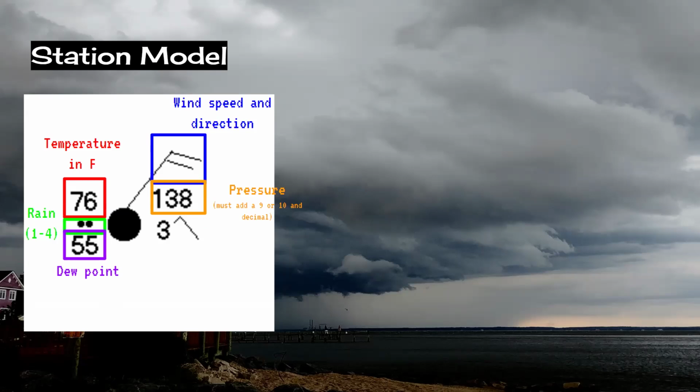That doesn't make sense. Pressures are not that low, typically. That's going to be an anomaly if that happens. So 913, I said it doesn't go below 960. Well, it can. Definitely in hurricanes it can, but 913 is not going to be something that we would expect. So we'll put a 10 there instead. Now we have 1013.8. Yeah, that makes sense, because I said that's about the average. So that's what you have to do. You have to add a 9 or a 10.